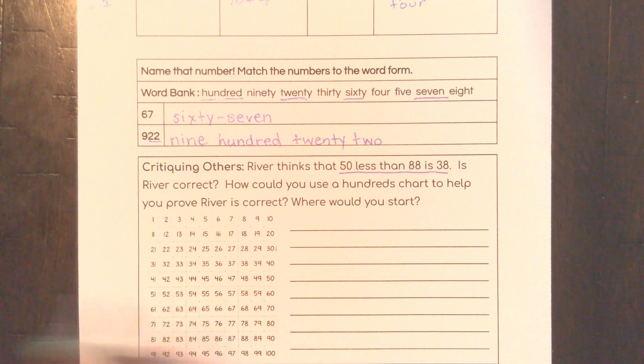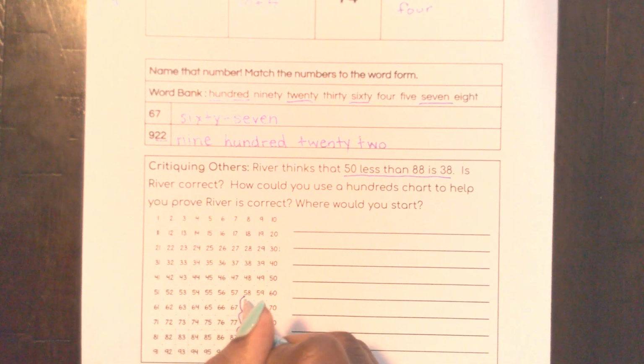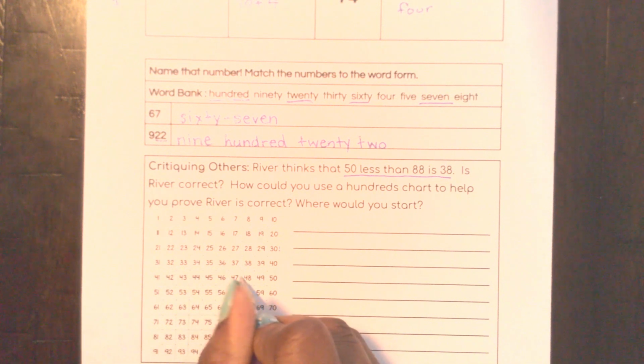Here is, let me get my highlighter, 88. 88 is right here. And it's saying that 50 less. You know this is 10. Another move would be 20, 30, 40, 50.